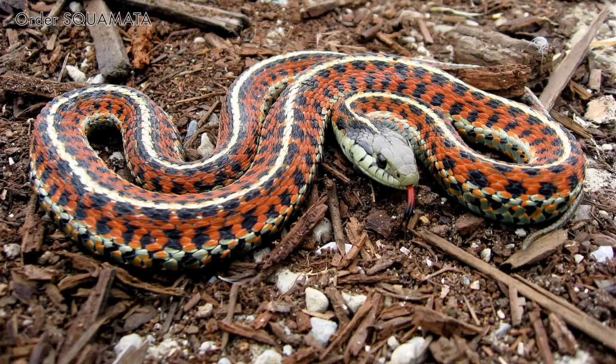And then every kind of snake that you can imagine is also in this order Squamata, like this garter snake, rattlesnakes, all the snakes. Now, you might think that snakes and lizards are pretty much the same thing, except that snakes don't have legs and lizards do, but there are some important morphological differences in addition to the lack of legs.